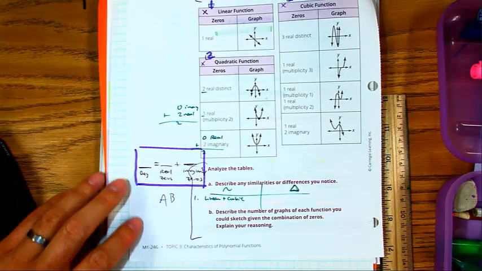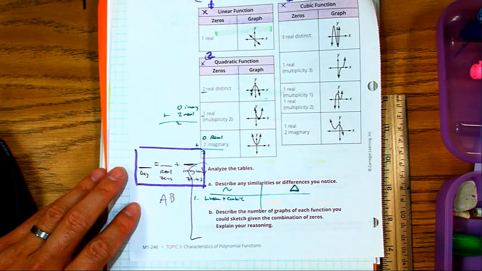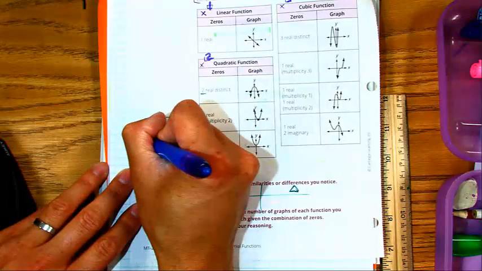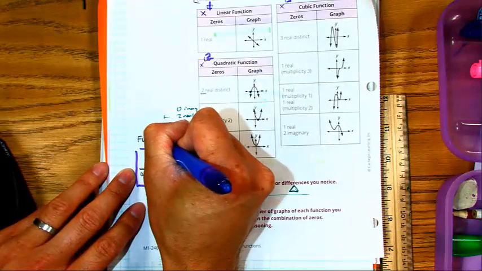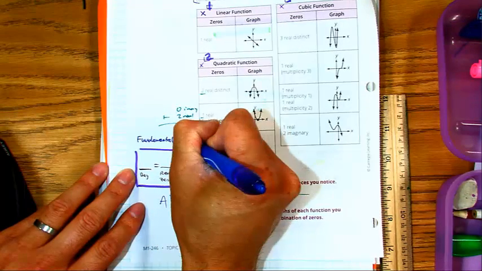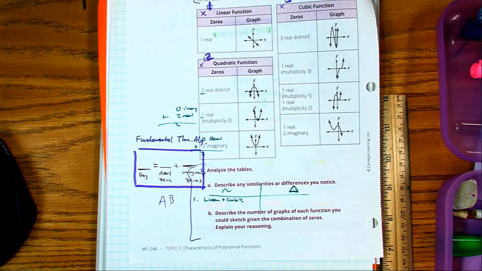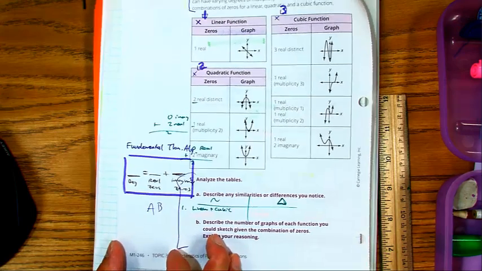And essentially, what that is called is the fundamental theorem of algebra. Fun, because math is fun, fundamental theorem of algebra. This kind of gives us hints. Watch how I can use that.